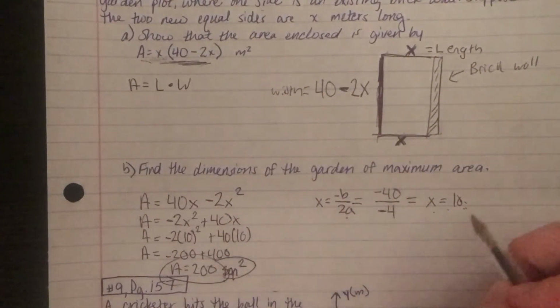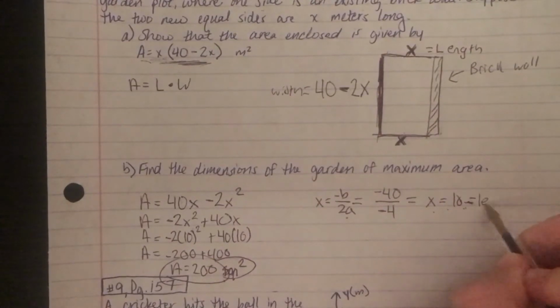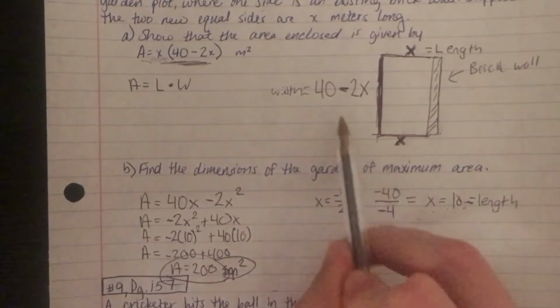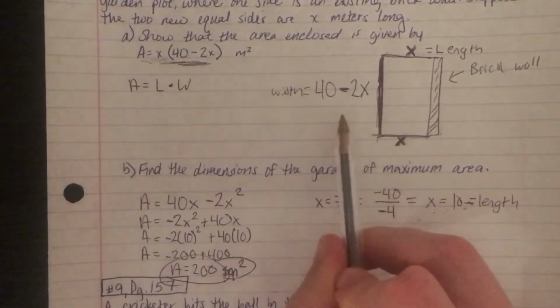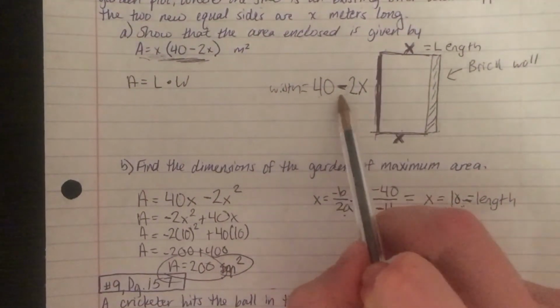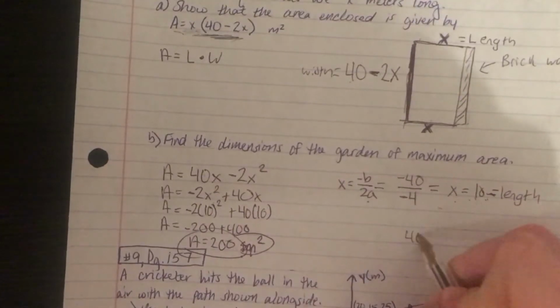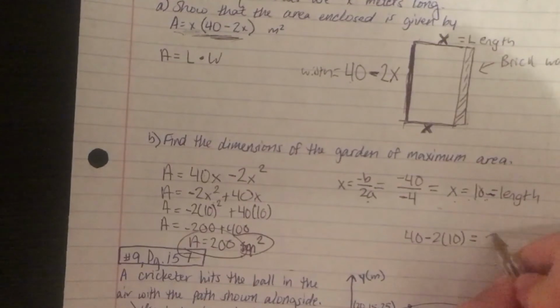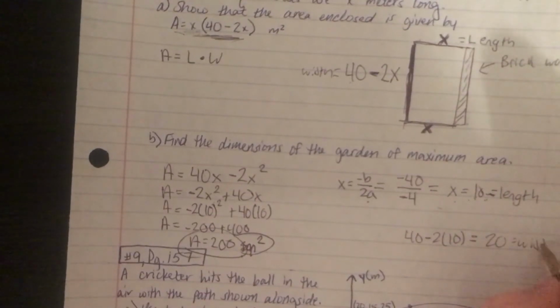And so we got the length, which was 10. If we want to go ahead and get the width, we can just substitute 10 into our width because that's also in terms of x. So 40 minus 2 times 10 is going to give us our width. So 20 is going to be our width.